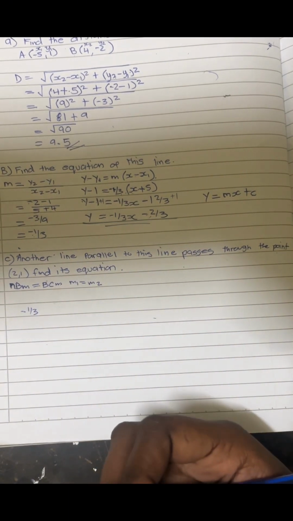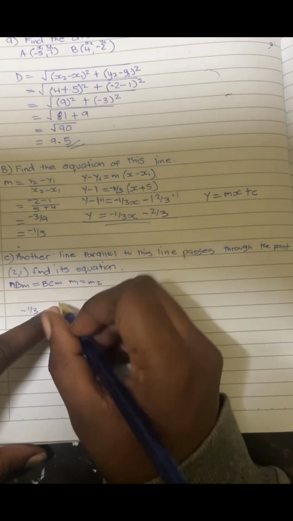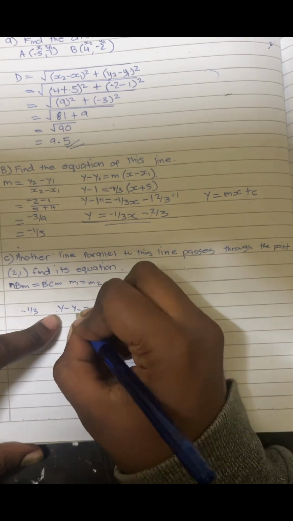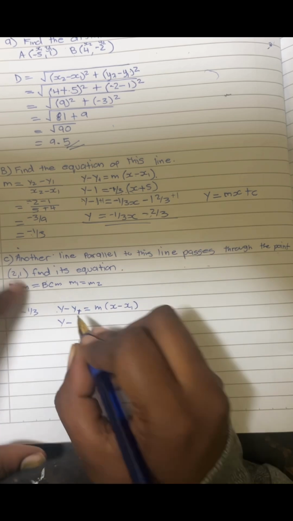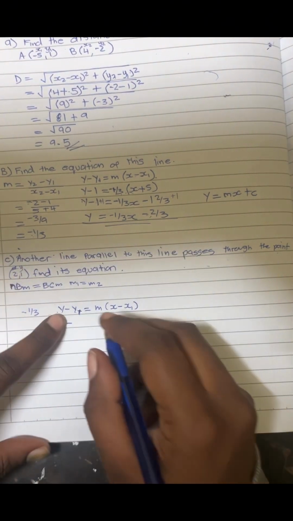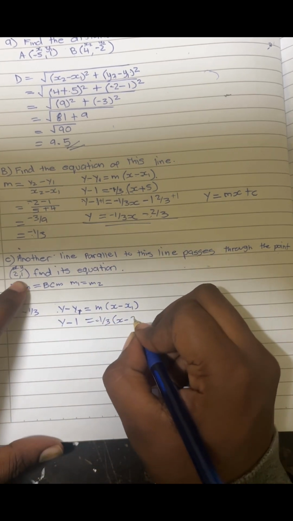Then we use this equation, y minus y1 equals m times (x minus x1). The 2 is our x and the 1 is our y. So y minus 1 equals -1/3 times (x minus 2).